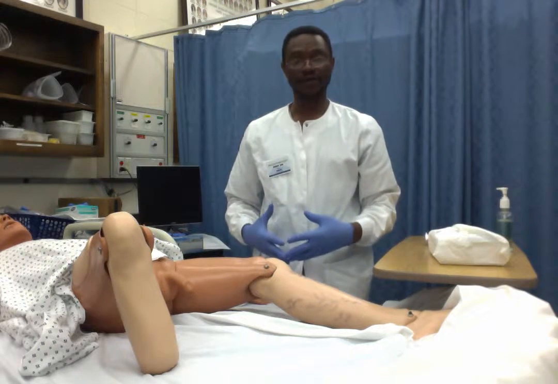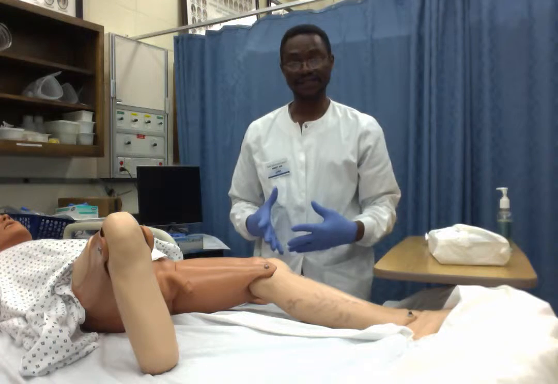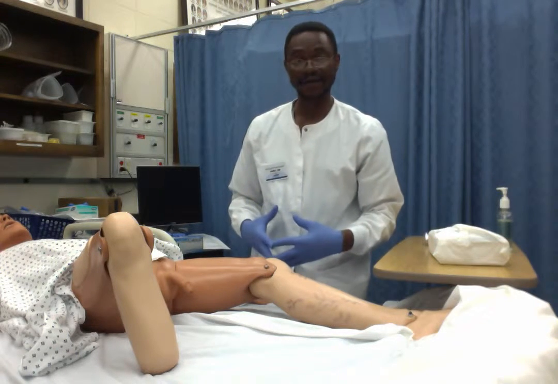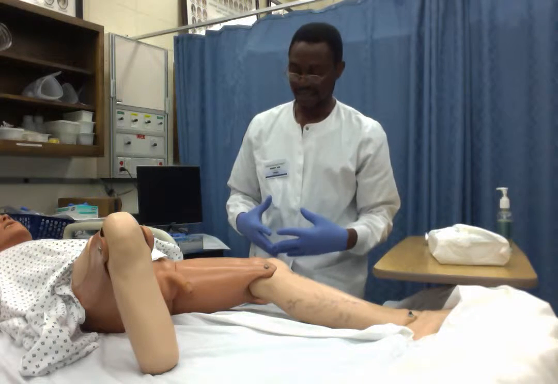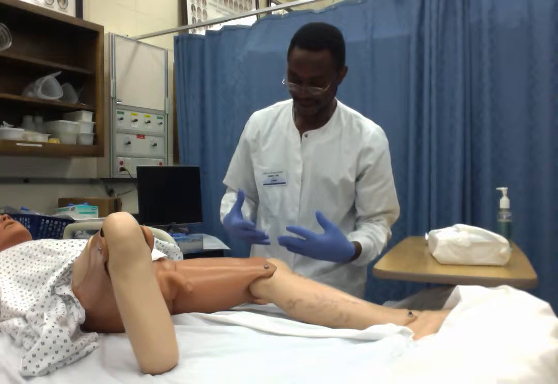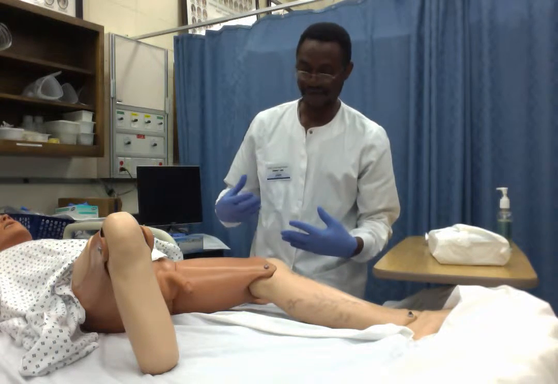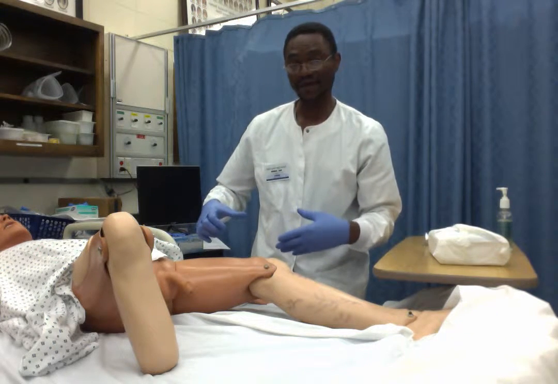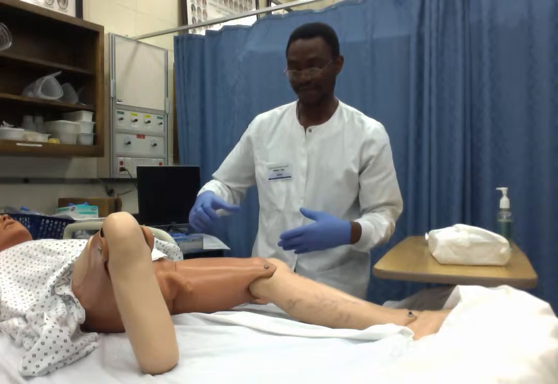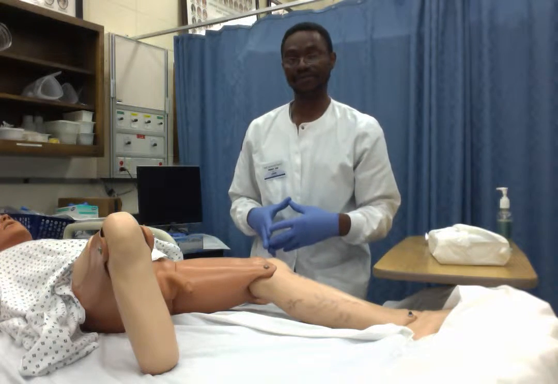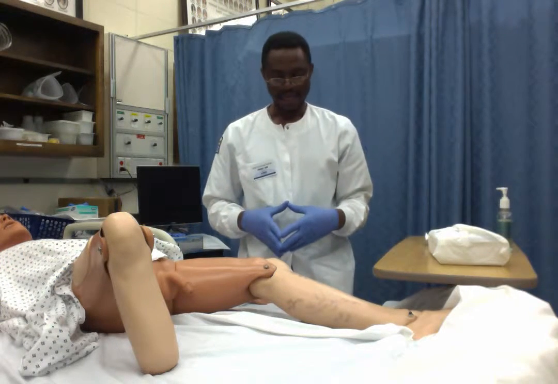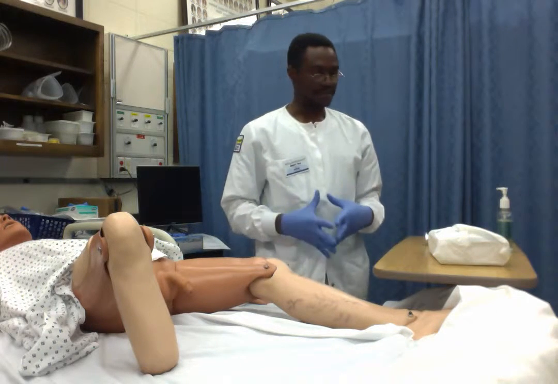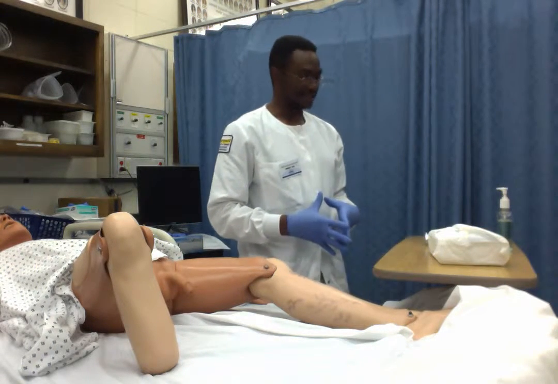Before I carry on with the Foley catheter insertion, I would want to do perineal care on the patient. I will also make sure that if the patient has foreskin on his penis, I will pull it back, clean the area, and make sure I replace it at the end of the procedure. That done, I will now proceed to set up my sterile field.